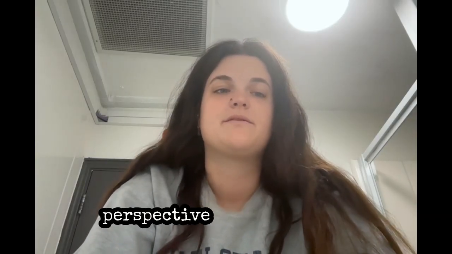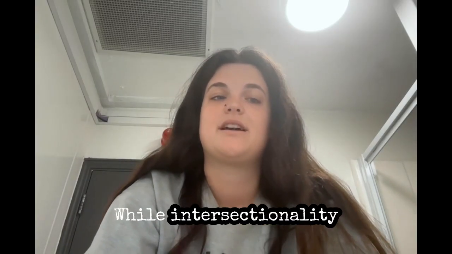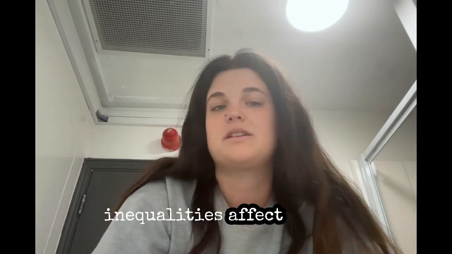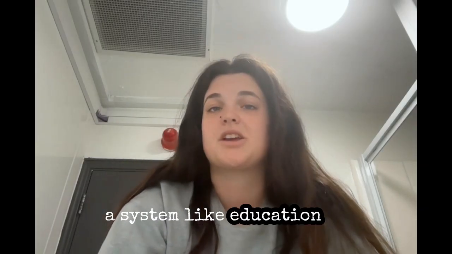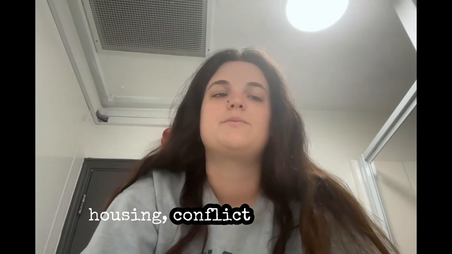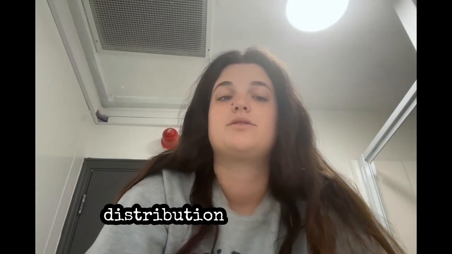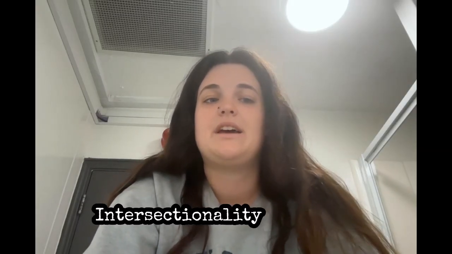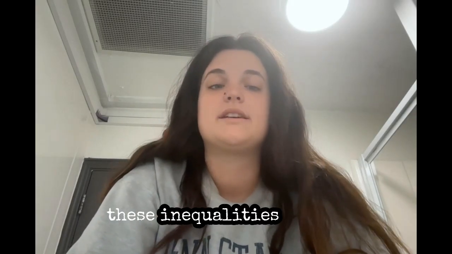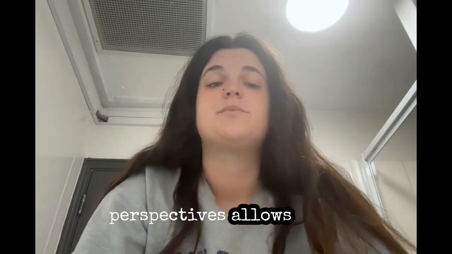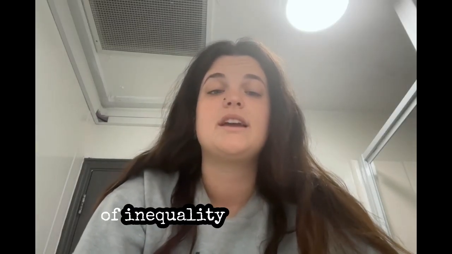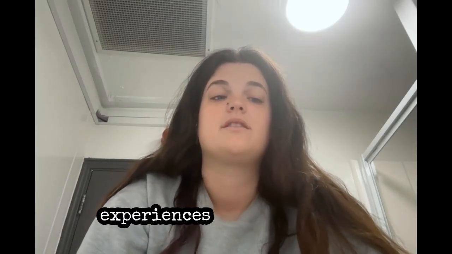The conflict perspective helps identify where inequality and power imbalances exist, while intersectionality explains how those inequalities affect people differently based on their identities. For example, in a system like education or housing, the conflict perspective shows unequal distribution of resources. Intersectionality shows how these inequalities impact groups differently depending on race, gender, or class. Using both of these perspectives allows me to analyze both the structure of inequality and the lived experiences of individuals within that system.